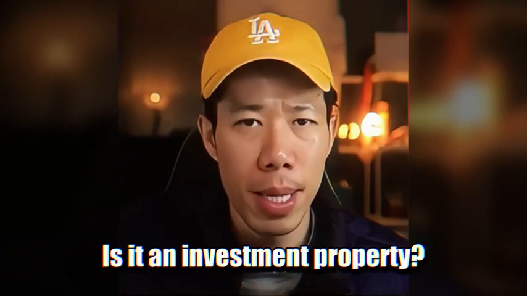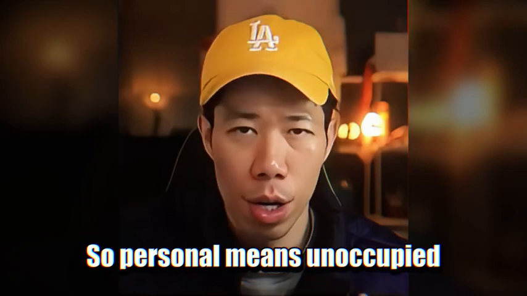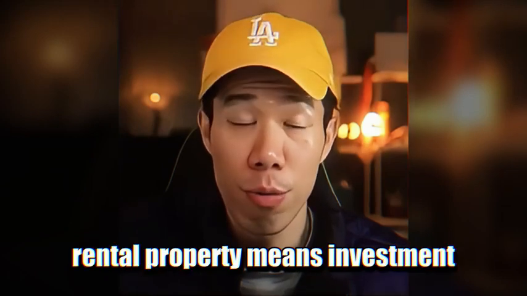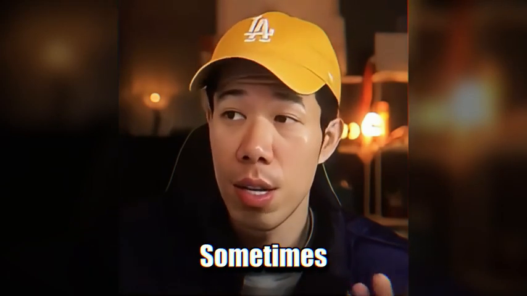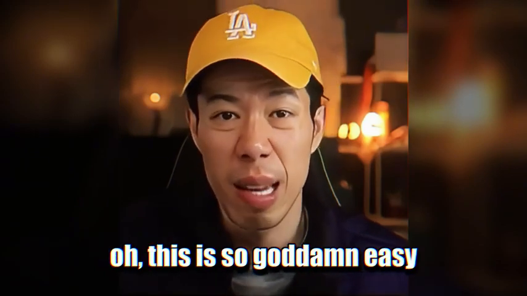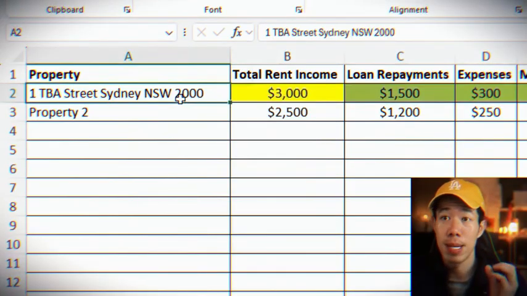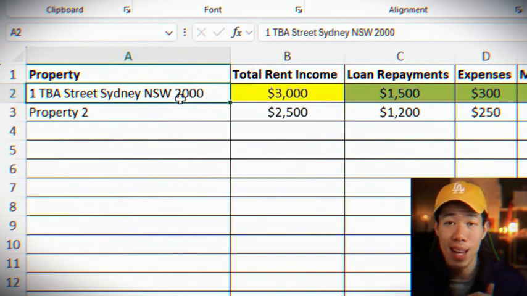Is it an investment property? Is it an owner-occupied property? So personal means owner-occupied. Rental property means investment, right? Sometimes you might mix it up a bit. The reason why you think, oh, this is so easy. Well, what happens if you have different loan splits? What if this property is an owner-occupied property, but then somehow you went and split the debt to have cash out for an investment property purchase?